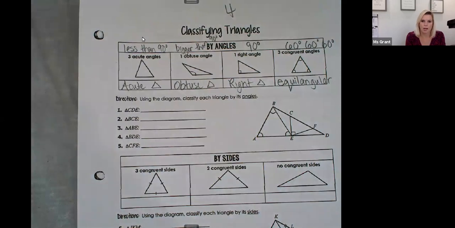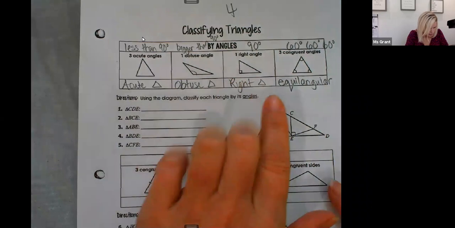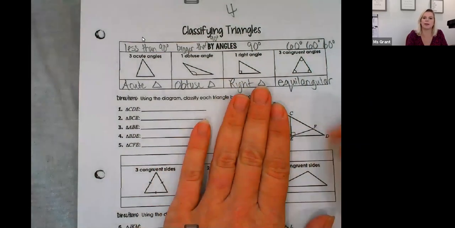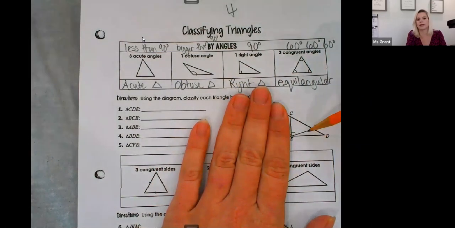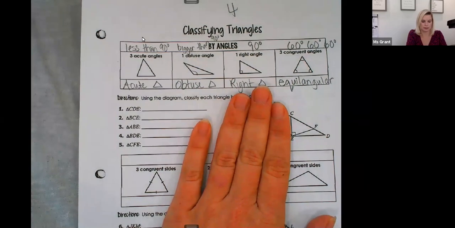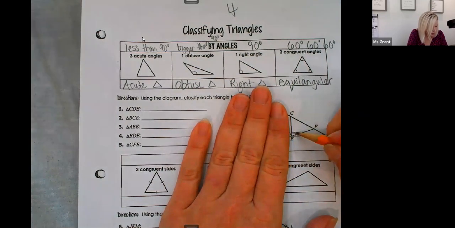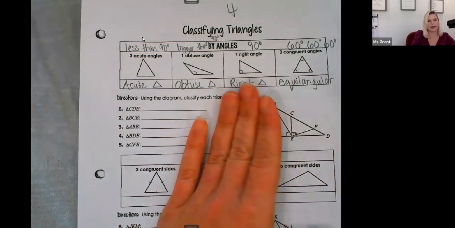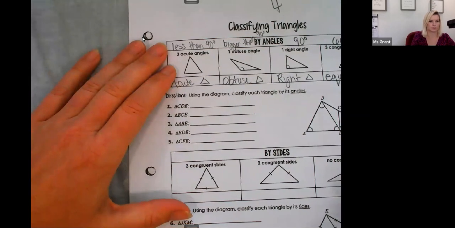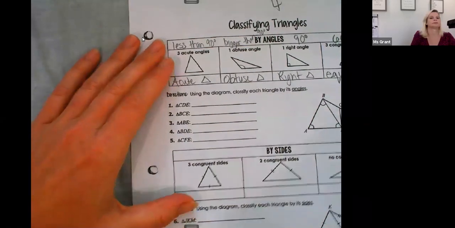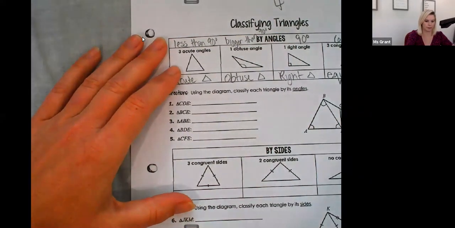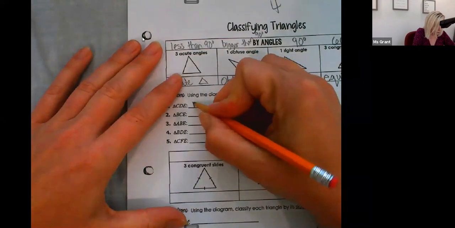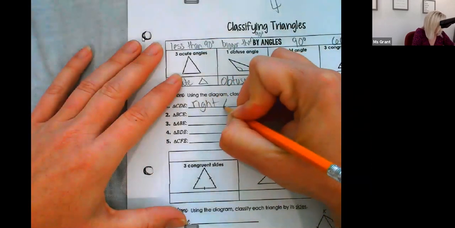Okay. Let's talk about the triangles now. CDE, I'm going to cover up. CDE is the big one. Forget that that middle line is there. CDE. See how it's got that little box right there? That little box means right angle, 90 degrees. It's a right triangle.